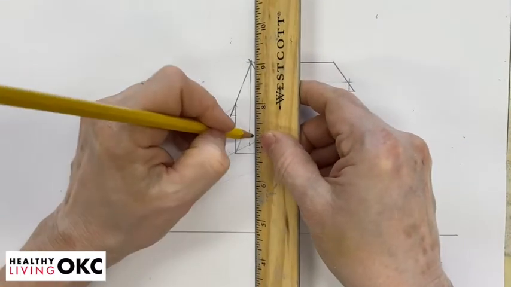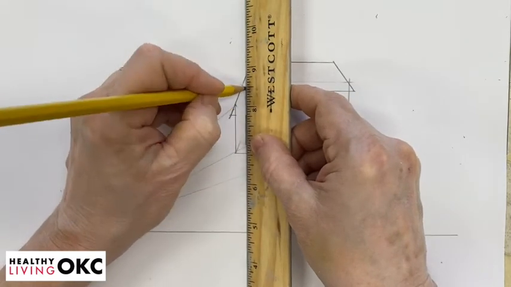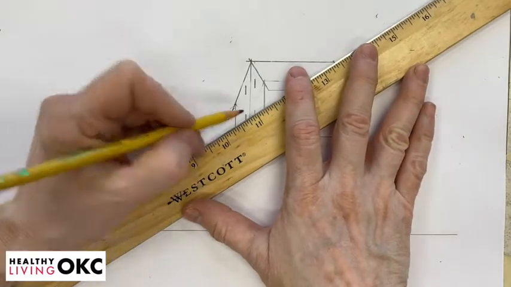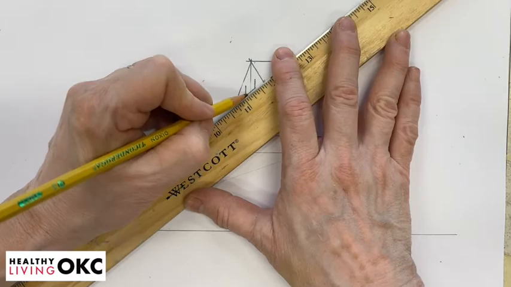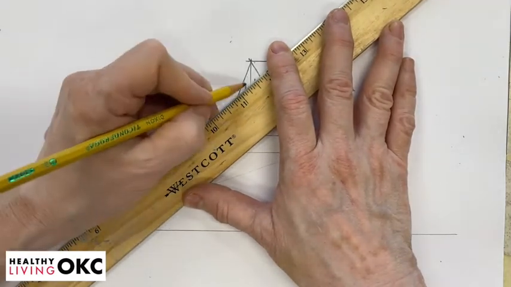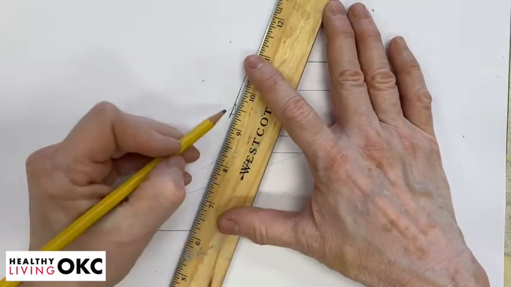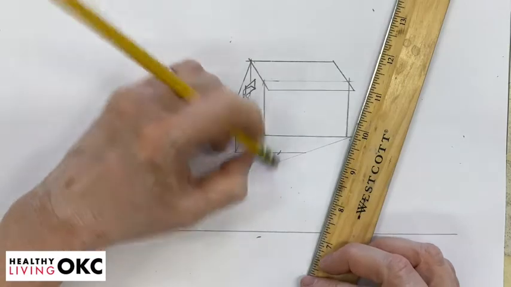And we're going to put a door and a little window. And again, back to our point. Maybe even having a little bit of hay coming out.